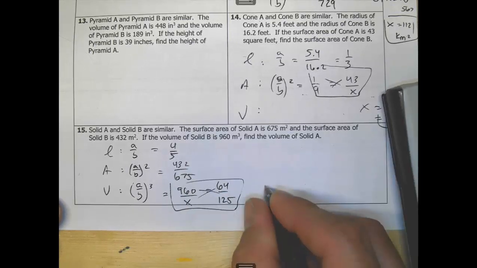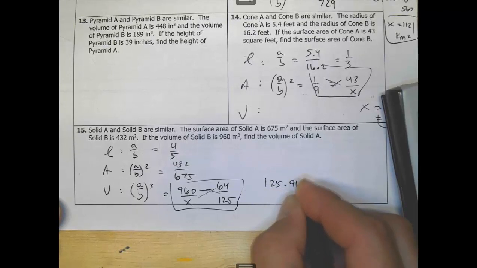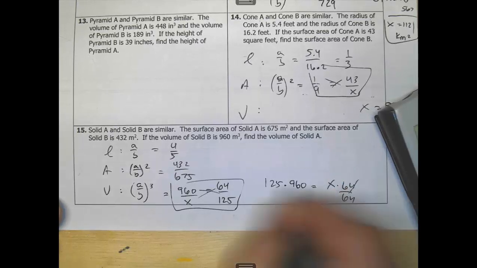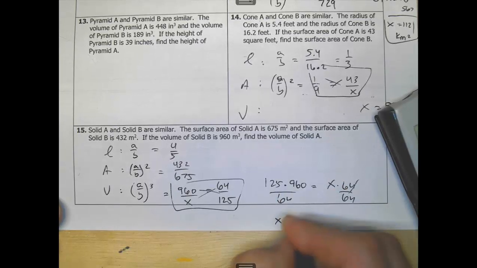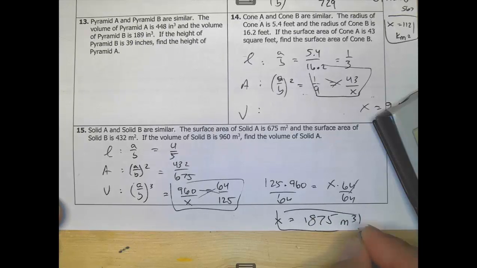So my solution is going to be 125 times 960 equals X times 64. And just divide both sides by 64. And you get the right answer that you're looking for, which is 1875, and we're talking about cubic meters because we were talking about volume.